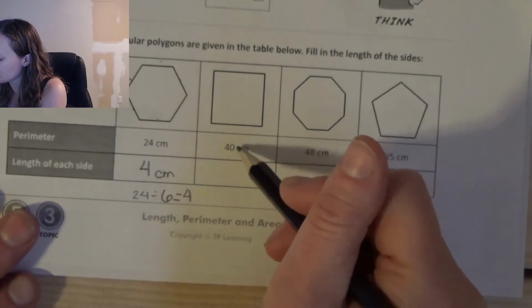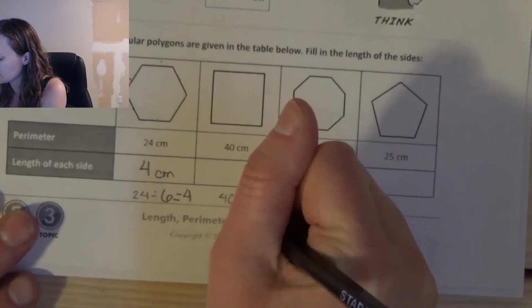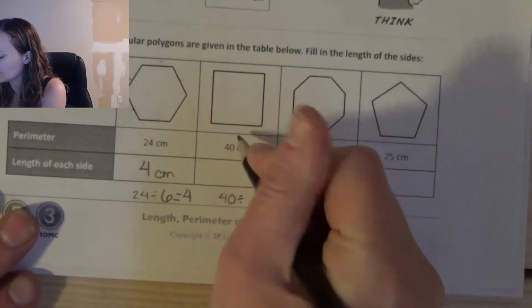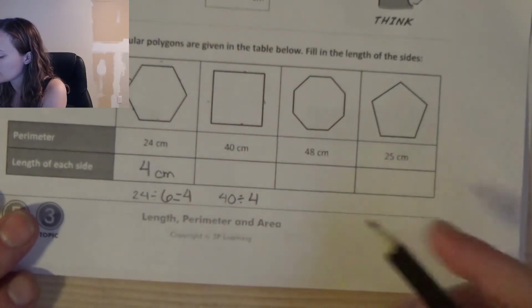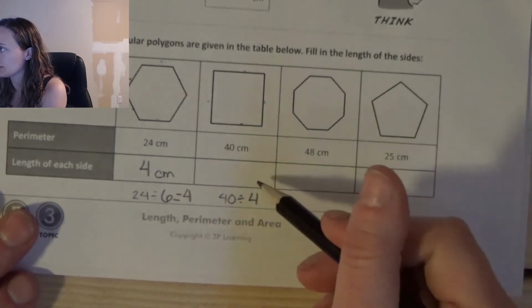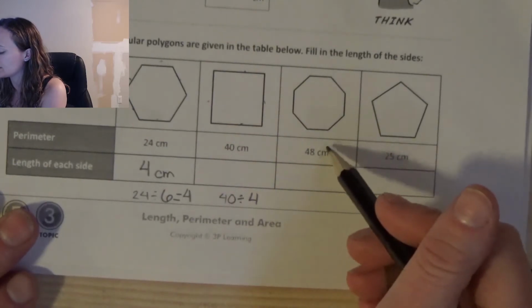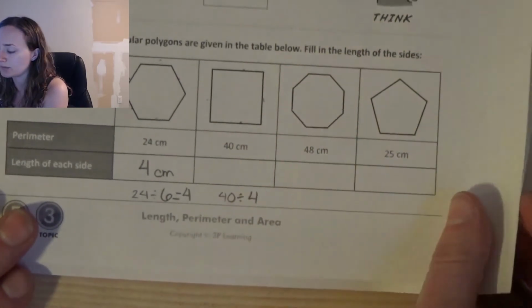This one, you've got 40 centimeters, and you need to divide that by how many sides there are. 1, 2, 3, 4, okay? I'll give you that one. You just need to do the math for that, but for these ones you need to figure out what that division equation would be as well.